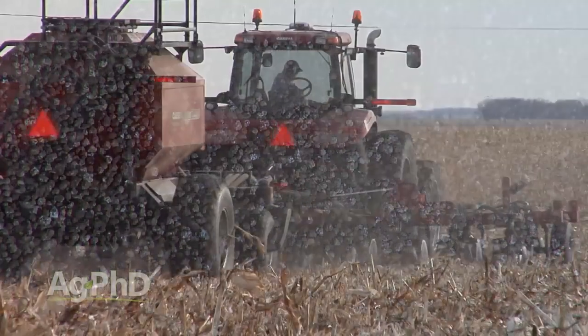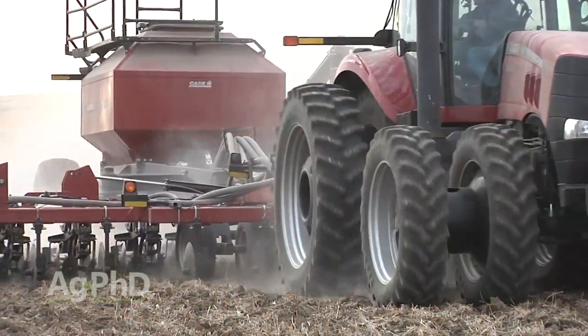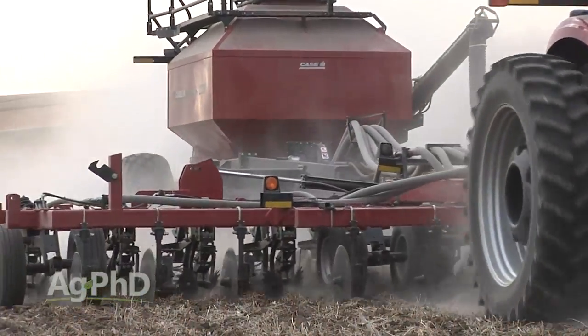Now, you may ask the question of, when should I put this phosphorus on? And certainly phosphorus is probably the number one nutrient that moves the least in the soil. So could you put all your phosphorus out in one shot? Potentially the answer is yes. And then where should you put that phosphorus? You want to get it down in the soil if at all possible, since it doesn't move very well through the soil profile.